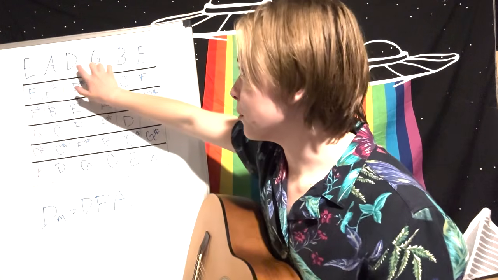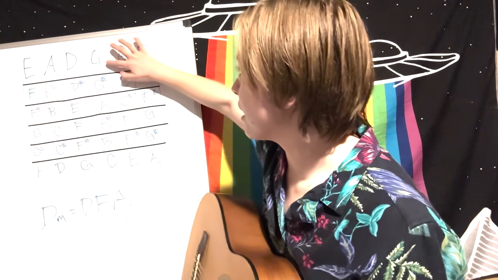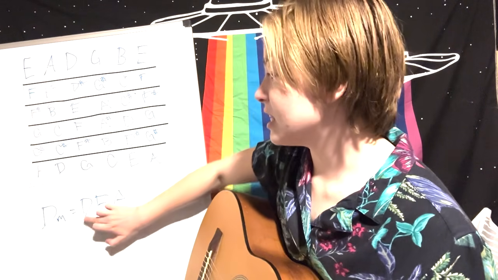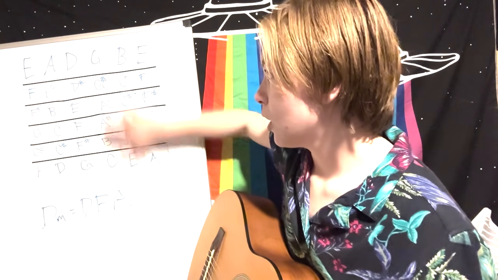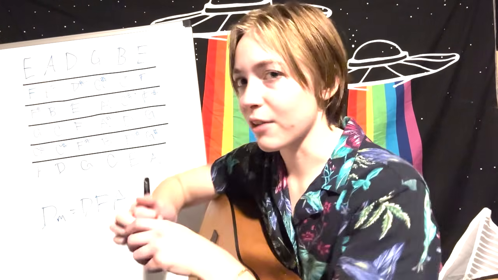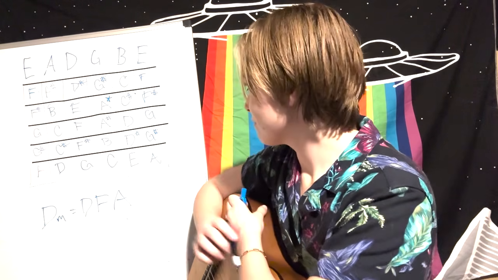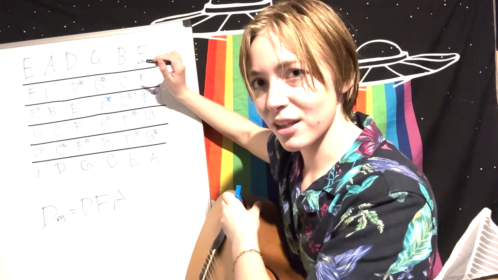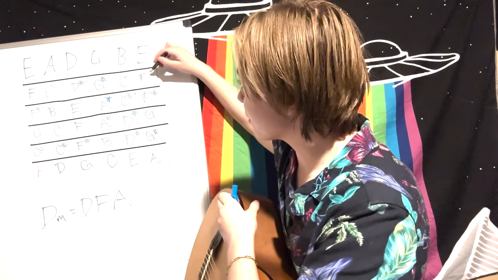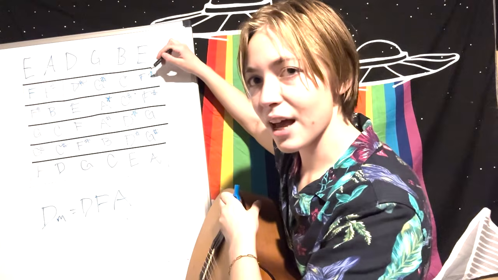We'll leave these out. We'll play the open D, and then on the G string, how can we make a D, F, or A? We can play the A on the second fret. B string, how can we make a D, F, or A? We play the third fret. And then on the E string, play an F on the first fret.